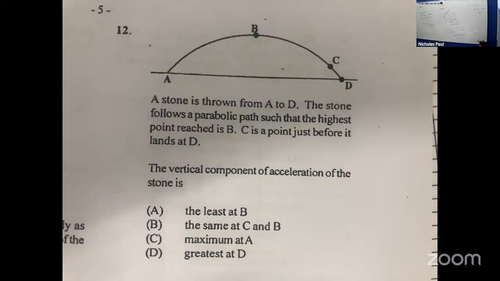A stone is thrown from A to D. The stone follows a parabolic path such that the highest point is B. C is the point just before it lands at D. The vertical component of acceleration of the stone is what?